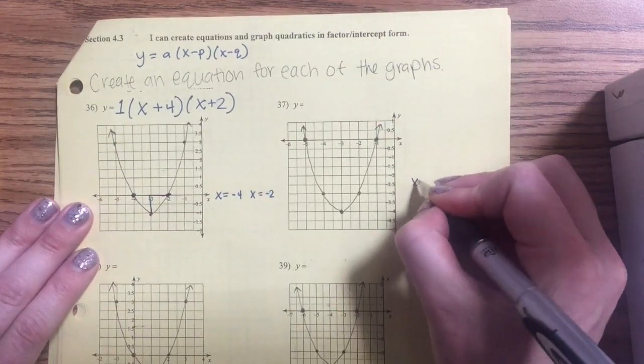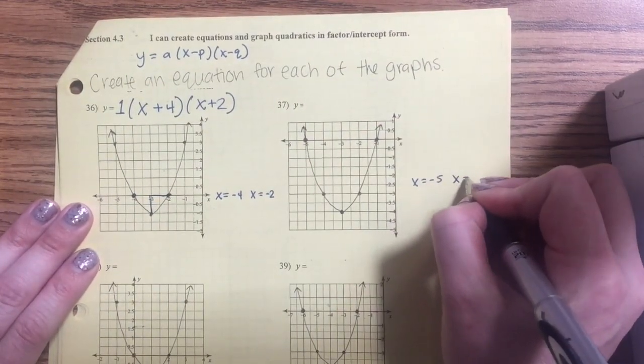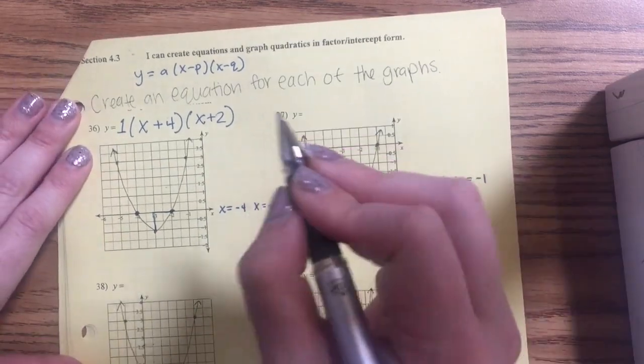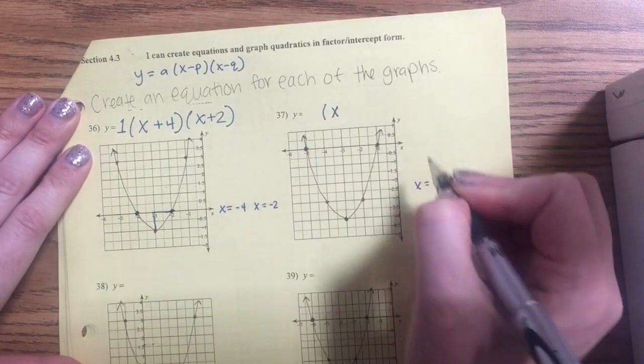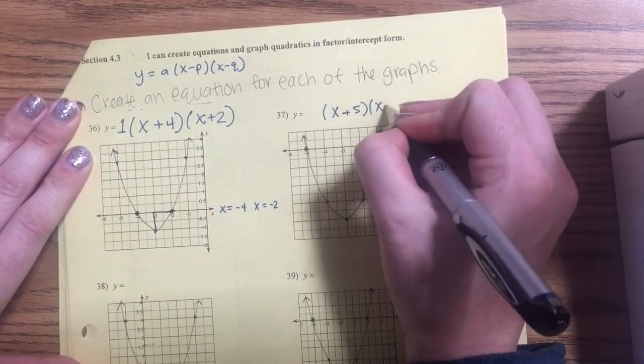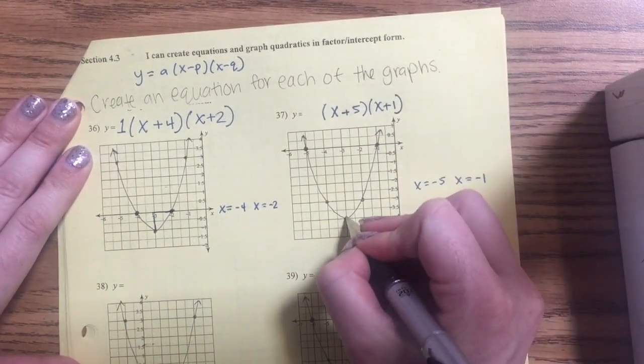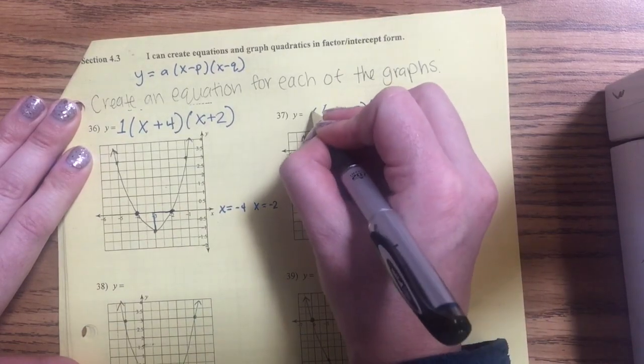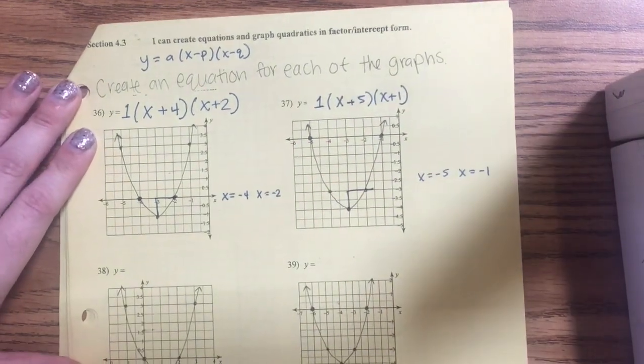I have x equals -5, x equals -1. When I factor those, I get x plus 5 and an x plus 1. I check my pattern, it goes up 1 over 1. It goes by 1 in front.